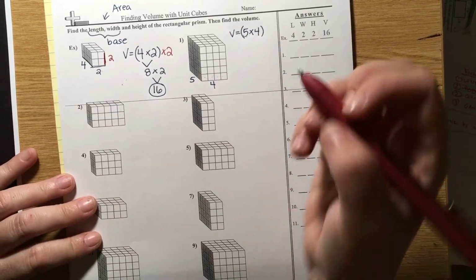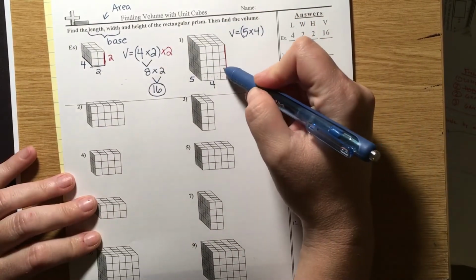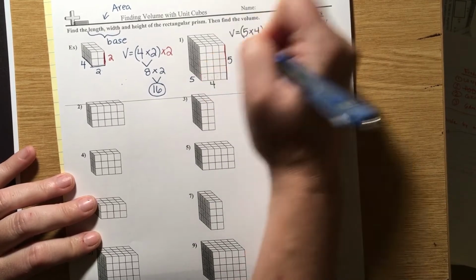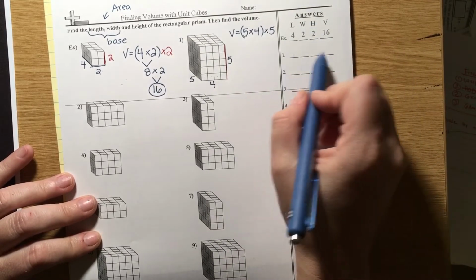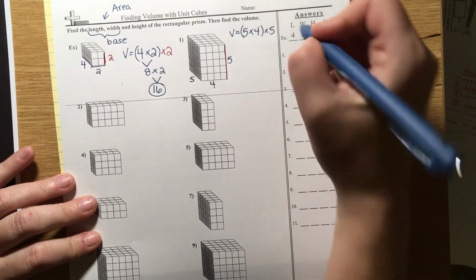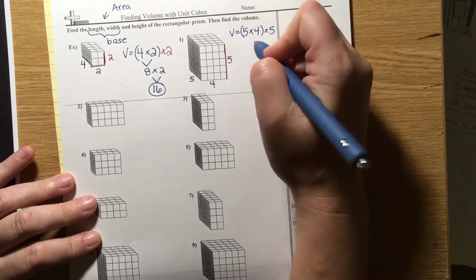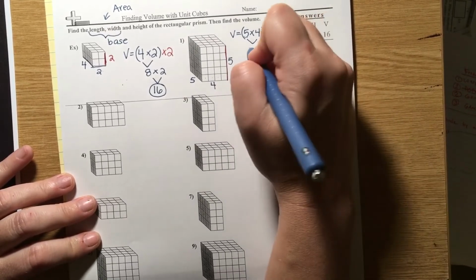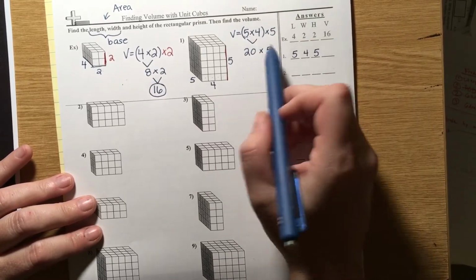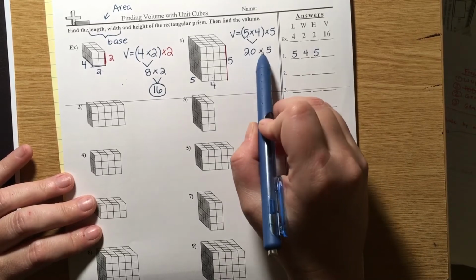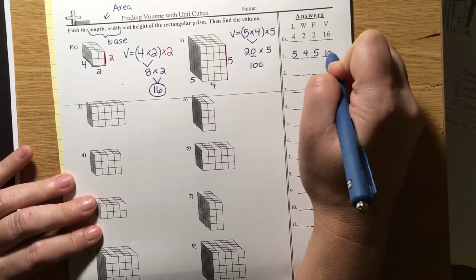Now I'm looking to see how tall or how high my figure is, which is right here. So 1, 2, 3, 4, 5. And I add that to my formula. You can go ahead and fill your numbers in if you'd like to. So we have a 5, a 4, and a 5. So 5, 4, 5. And now we're looking for that volume. So I start with the first 2 factors. 5 times 4 is 20 times your 5. And then think of the strategy we used where we can multiply those first 2 factors. So 2 times 5 is 10. Add that extra 0. So we get 100.